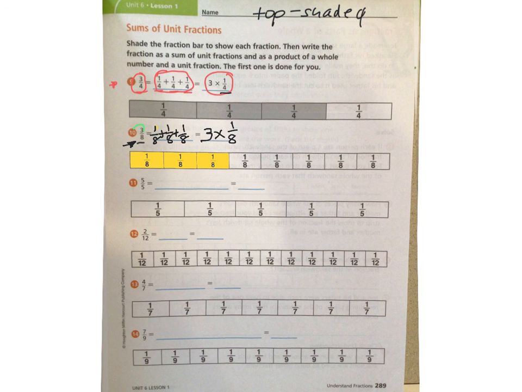Maybe your first step should always be to shade. Okay, your first step is to shade. Your second step is to break it down, like we did right here. And then your third step is to use that whole number times the fraction. All right, so I'm going to do, let's see here. It looks like you should be okay. They're making the lines longer when you need to write more fractions, which is nice.